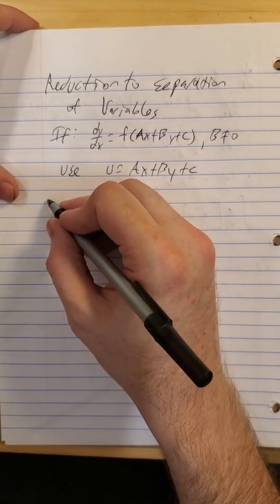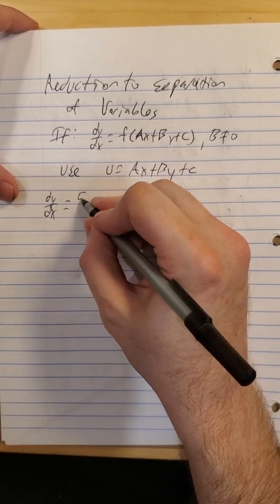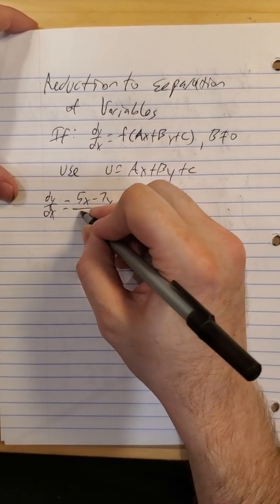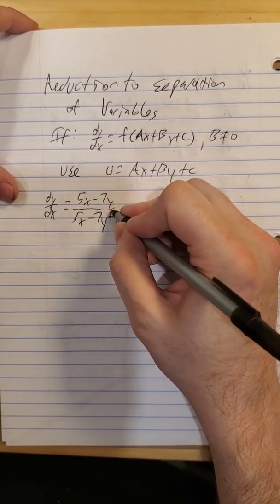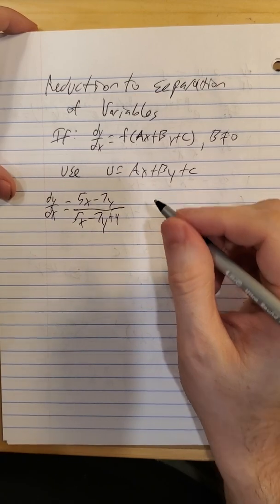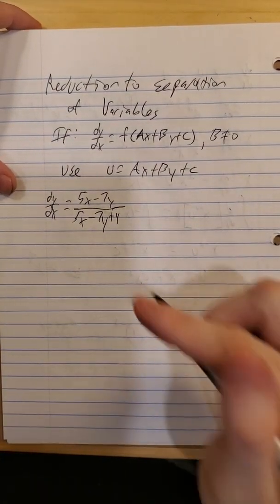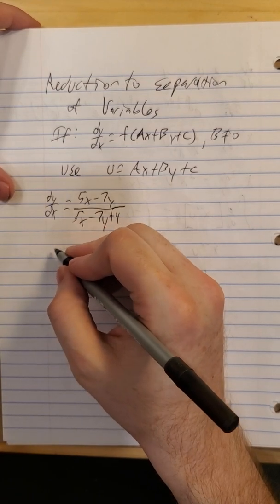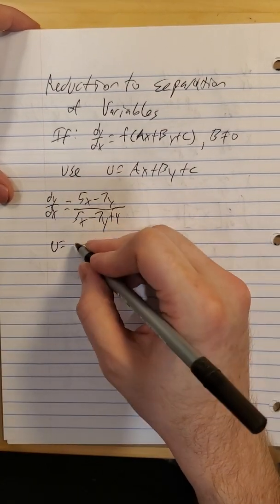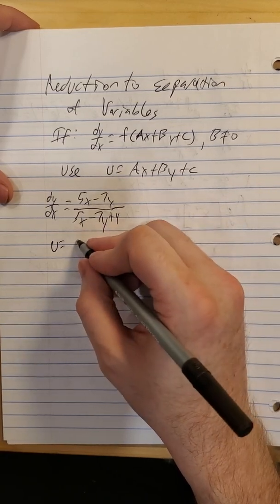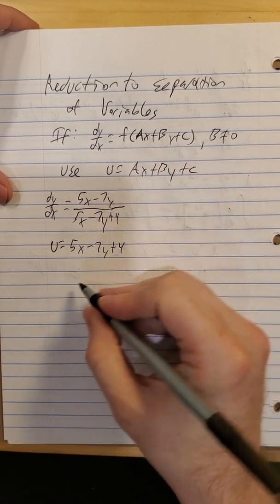All right, so an example, we'll do dy dx is 5x minus 7y over 5x minus 7y plus 4. So our u, the denominator has more stuff going on. That'll be our u. So u is 5x minus 7y plus 4.